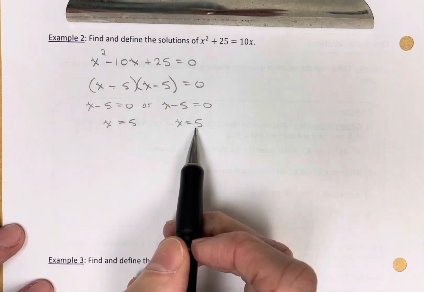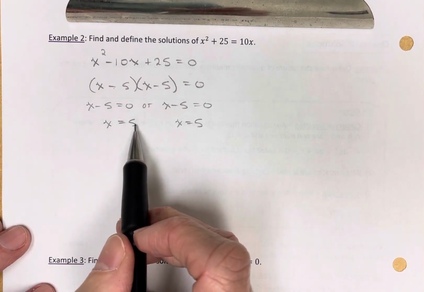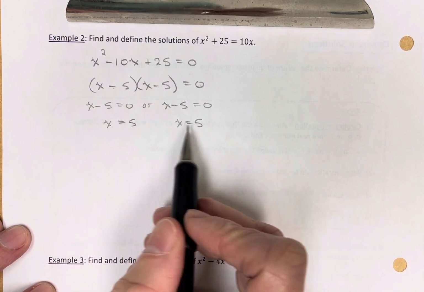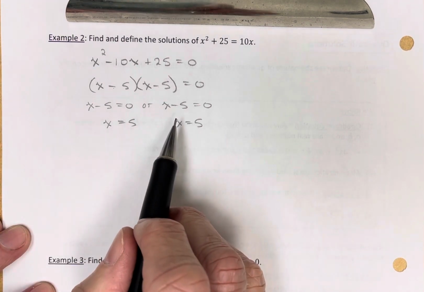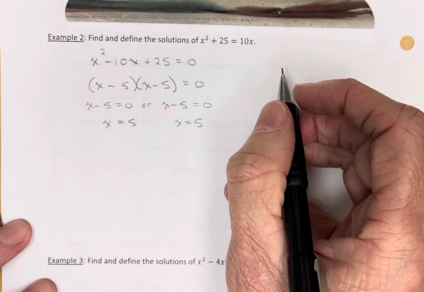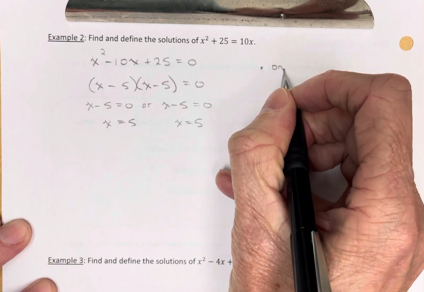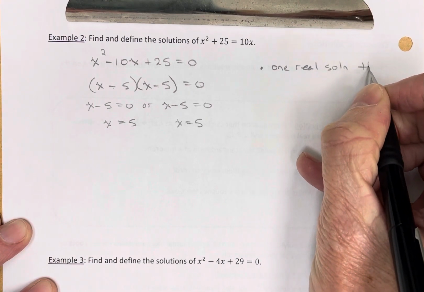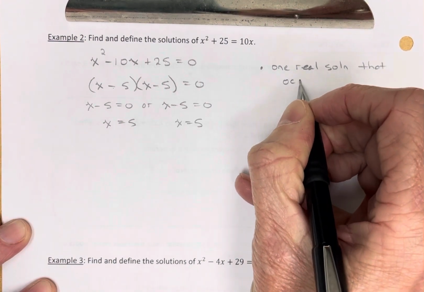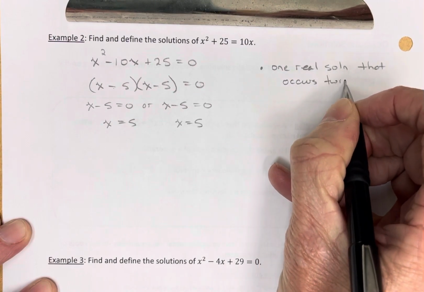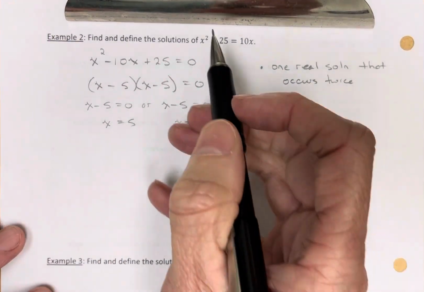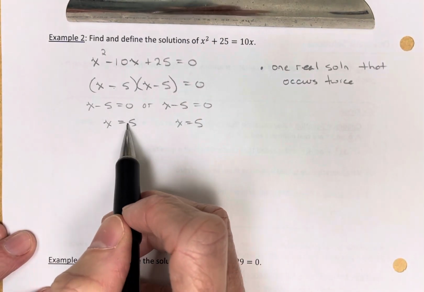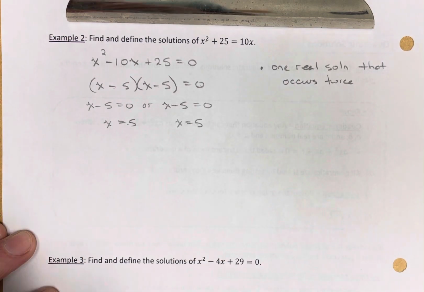Well, we have two solutions. Okay, as long as we count multiple solutions separately, I have a 5 and a 5. So I have one real solution that occurs twice. Okay, so I have one real solution that occurs twice. And if we count them separately, that's 2. Remember, every degree 2 polynomial, every quadratic has two solutions if you count multiple solutions twice.